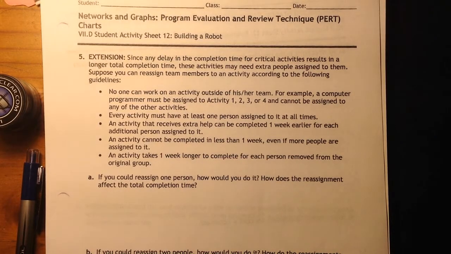Third bullet point, an activity that receives extra help can be completed 1 week earlier for each additional person assigned to it. So if you assign an extra person, you can do it 1 week faster. If you assign 2 extra people, you can finish it 2 weeks faster. Fourth bullet point, an activity cannot be completed in less than 1 week even if more people are assigned to it. For example, there were some of those activities that only took 2 weeks. No point in assigning more than 1 extra person to it because you'll never get it less than 1 week.